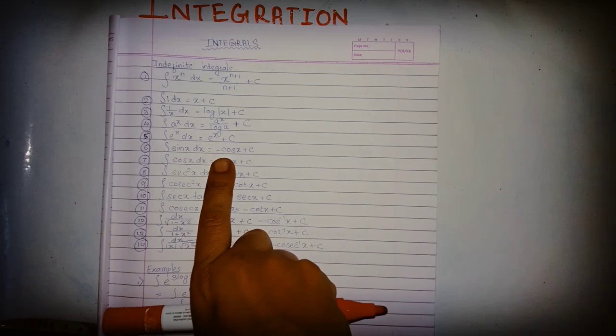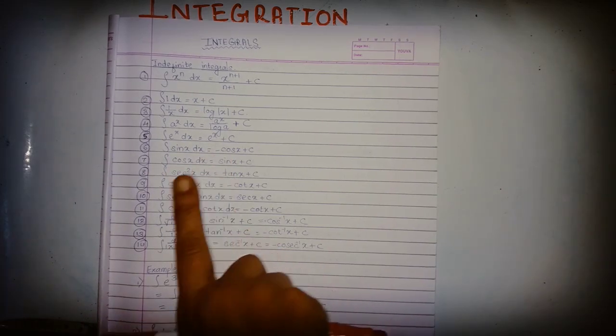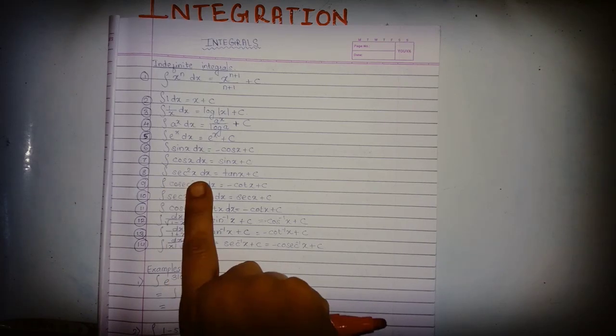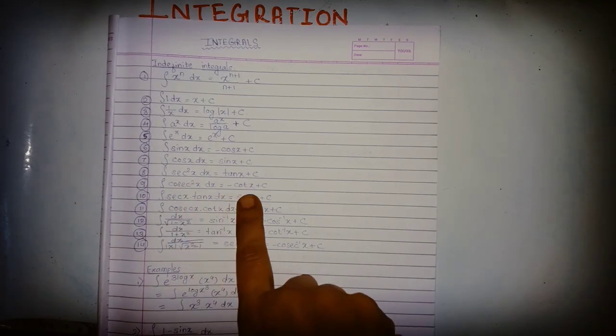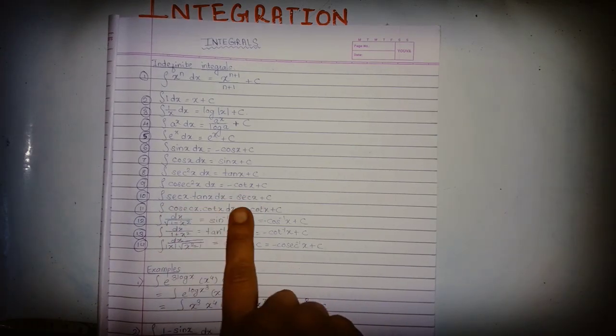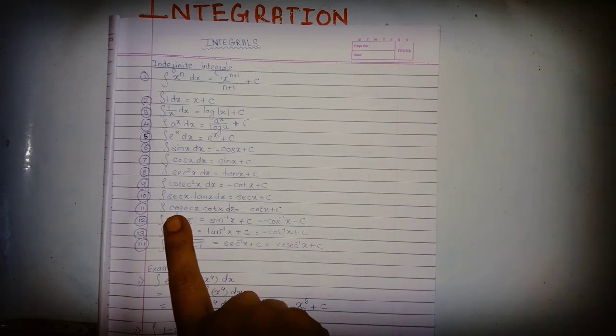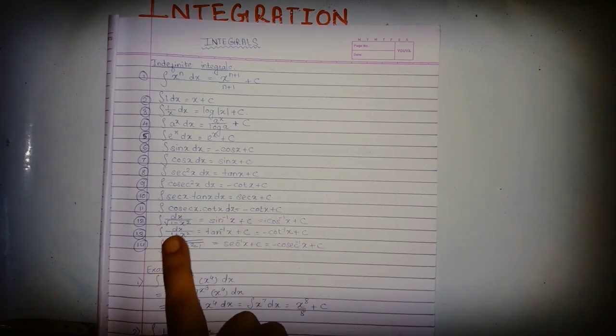Integral of sin x is minus cos x. Integral of cos x is sin x. Then integral of sec square x is tan x. Integral of cosec square x is minus cot x. Integral of sec x into tan x is sec x. Integral of cosec x into cot x is minus cosec x.